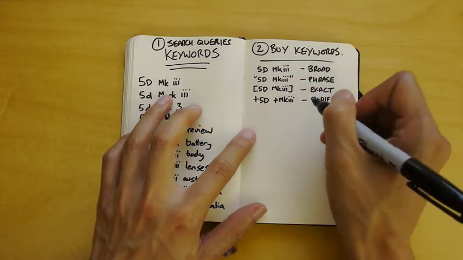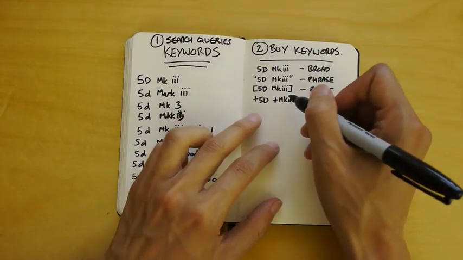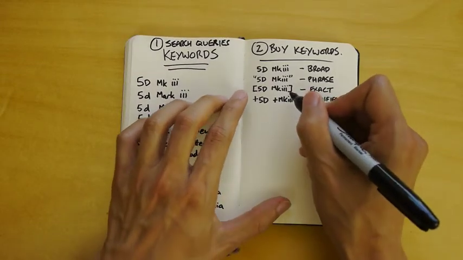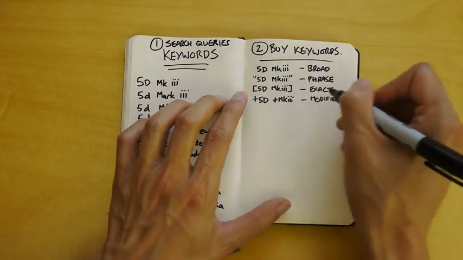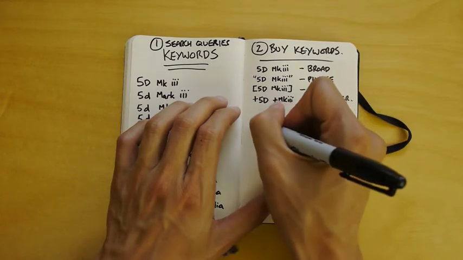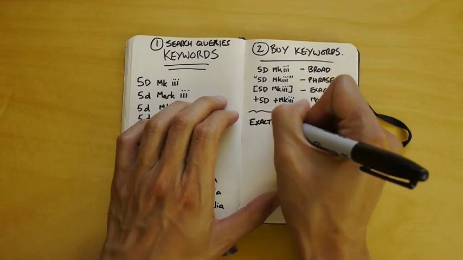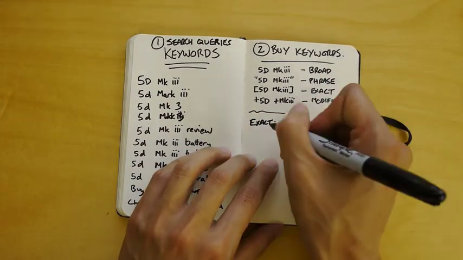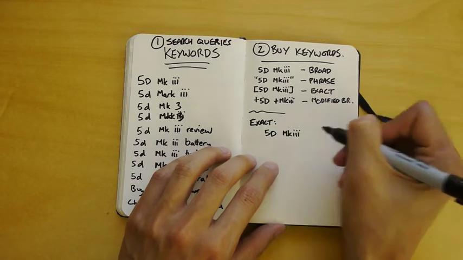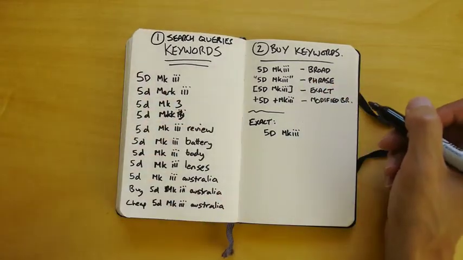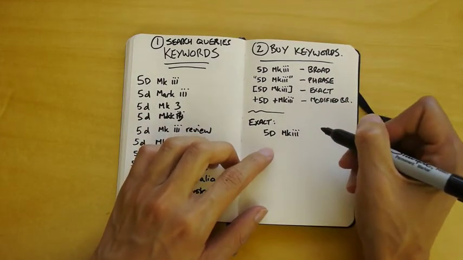Exact match is probably the easiest to explain because, as the name suggests, when you buy an exact match keyword, your ad will only show if someone types in exactly what's between the brackets. In an exact match case, your ad will only show if someone types this into Google: 5D Mark III. That's the only way an ad will show, which is fantastic if you want that level of control.